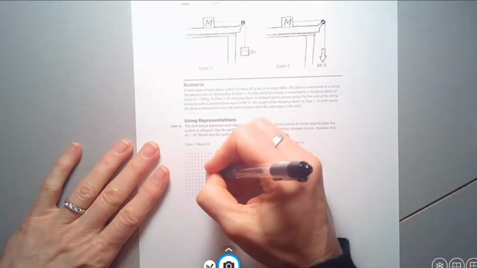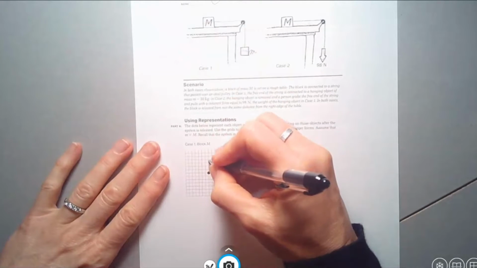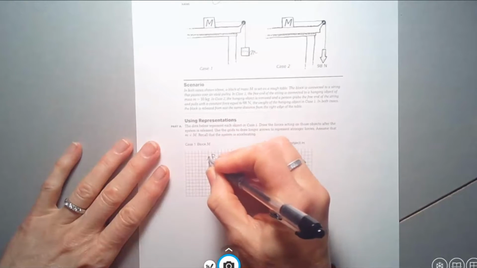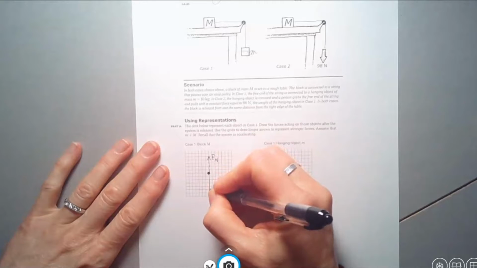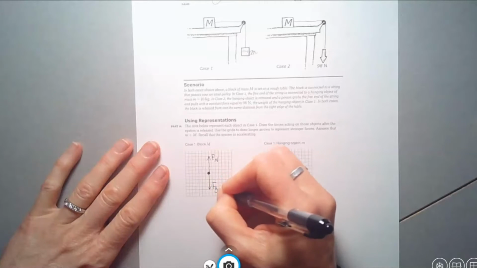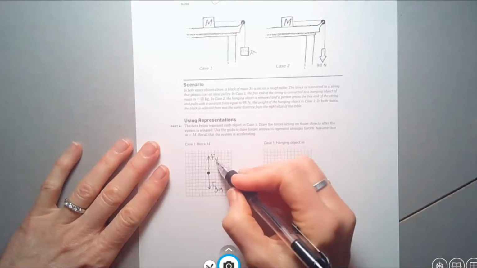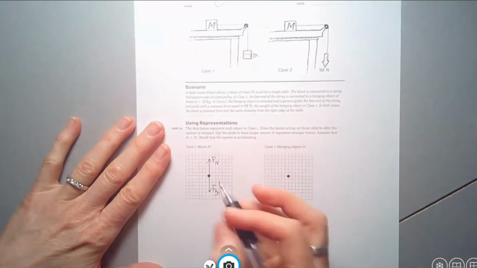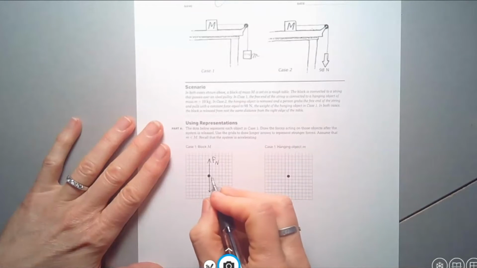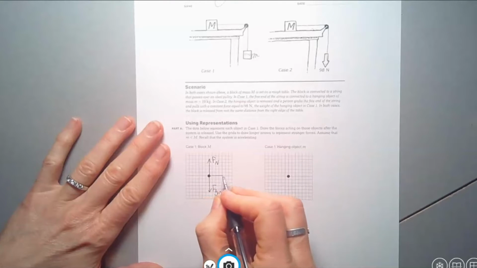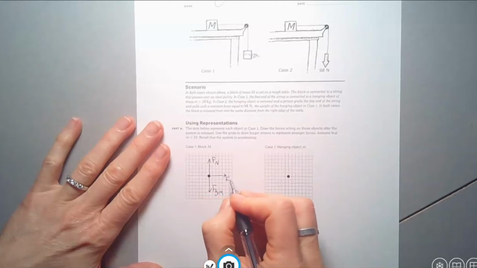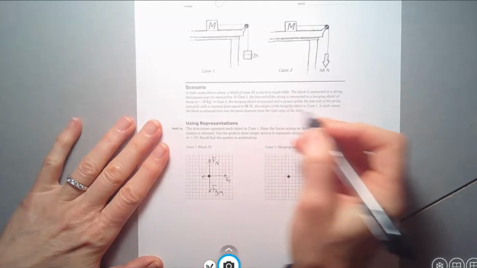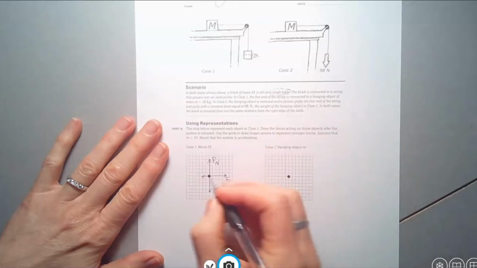So this one has balanced forces pointing up, 1, 2, 3, 4, 5, and down. So the weight here is equal to the normal force because there's no acceleration up and down for this object. There's also a tension force going this way. So we'll make that 5 for the sake of argument. And there's going to be some smaller friction force. I know there's friction because they say it's on a rough table.